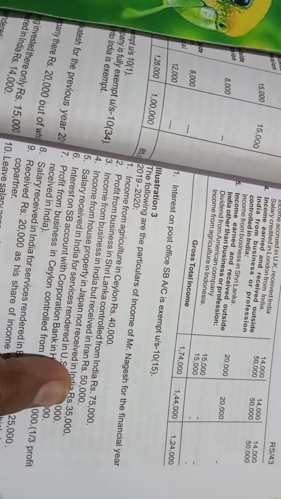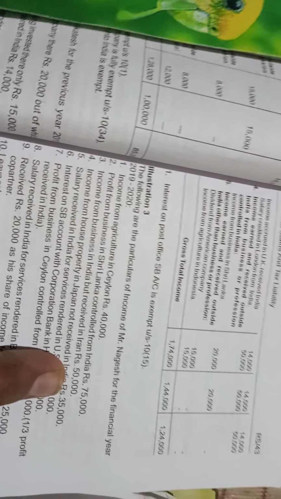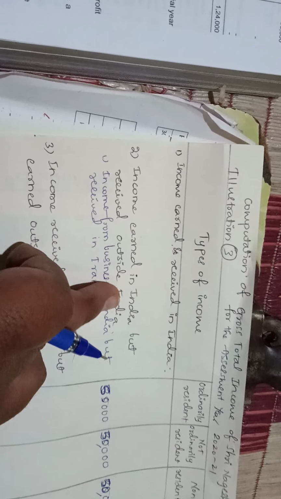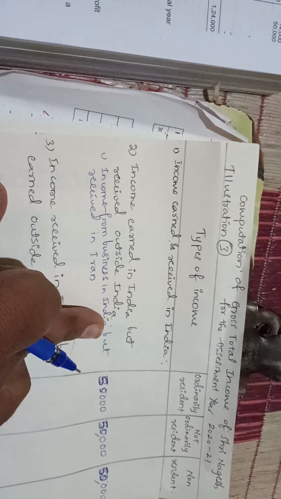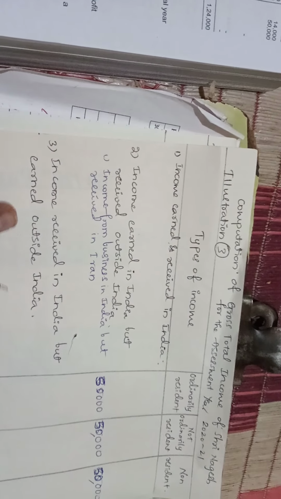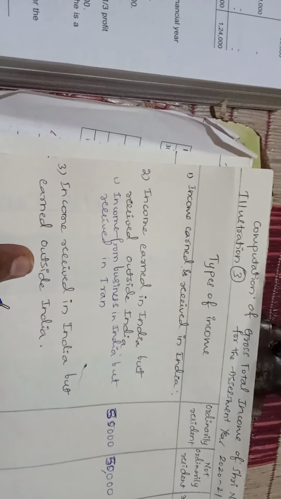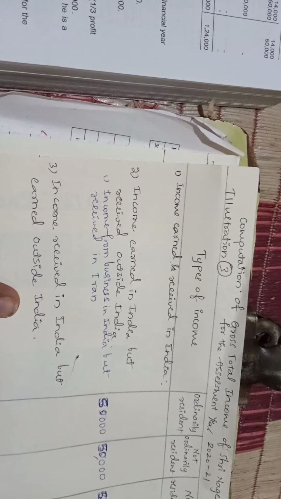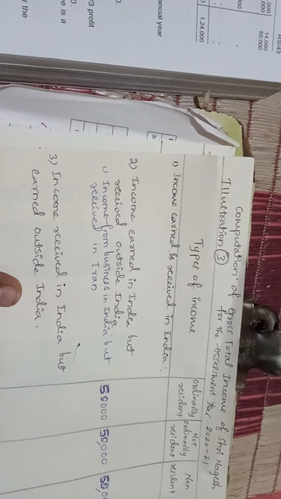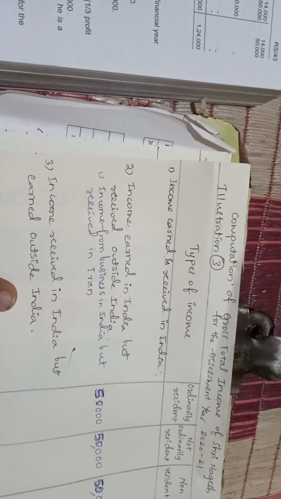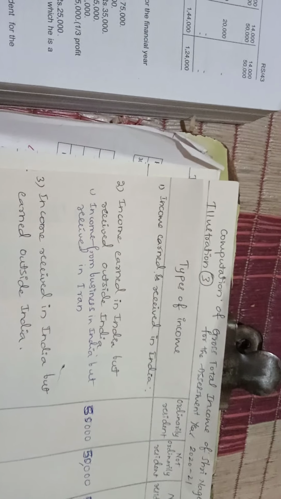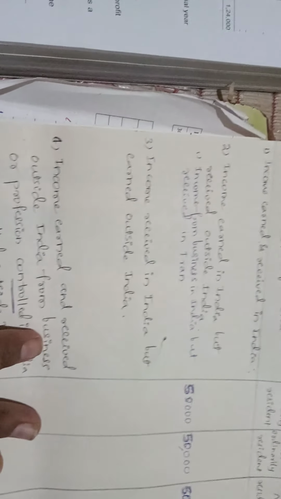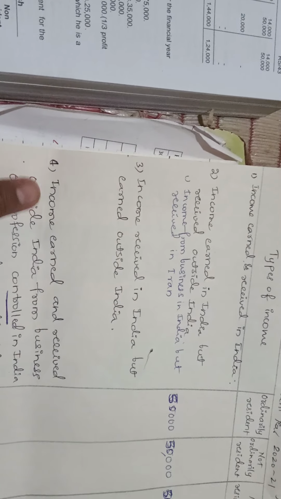Here the heads are earned and received in India, earned in India but received outside India, received in India but earned outside India. But in this case, earned in Japan, that is outside India, and not received in India, that is received outside India. That is why both are outside only.